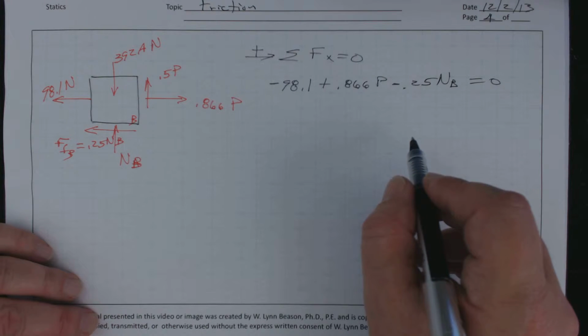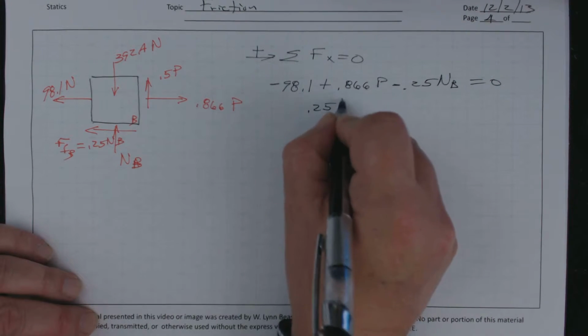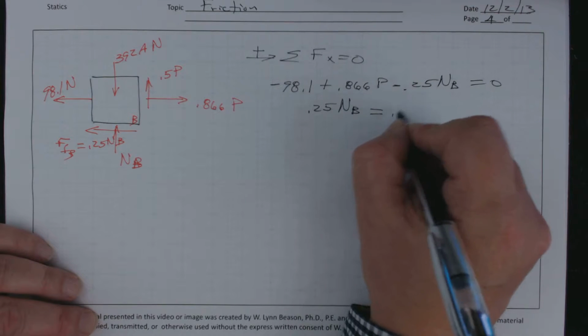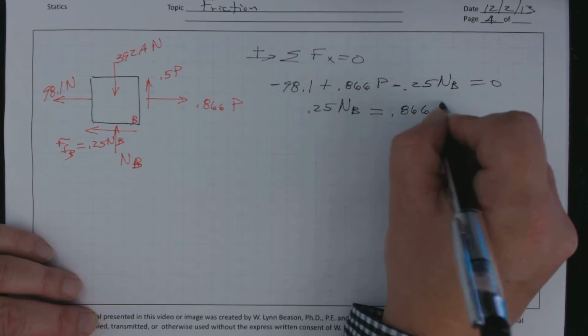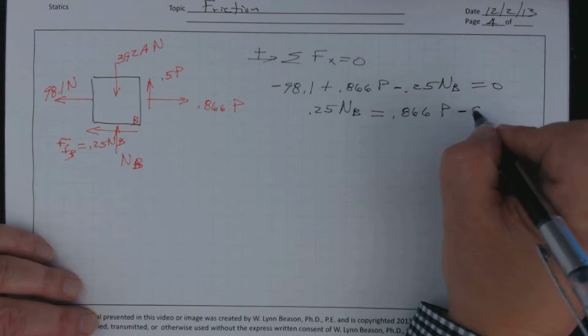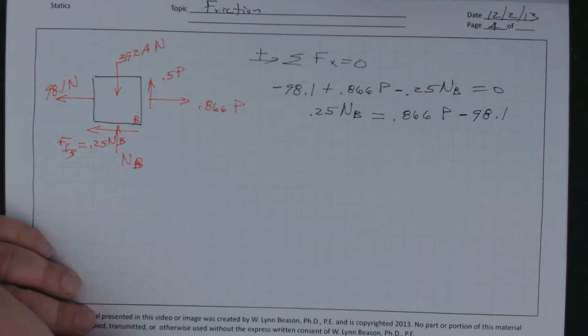Now, if I play with that a little bit, I can say 0.25 NB is equal to 0.866 P minus 98.1. Now, ultimately in this problem, I'm really not trying to calculate NB.